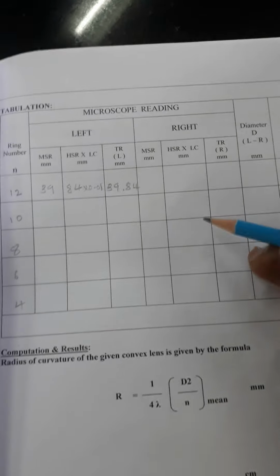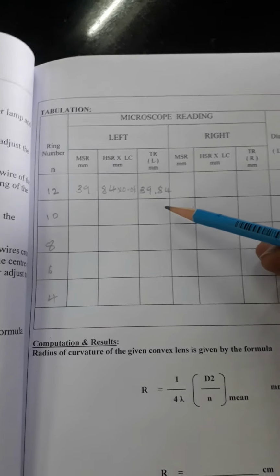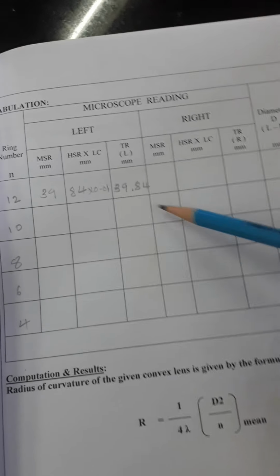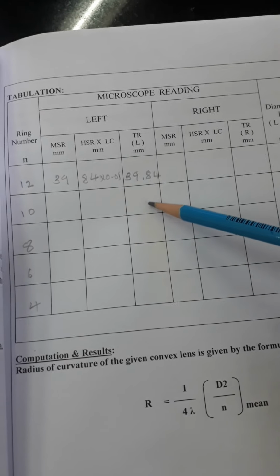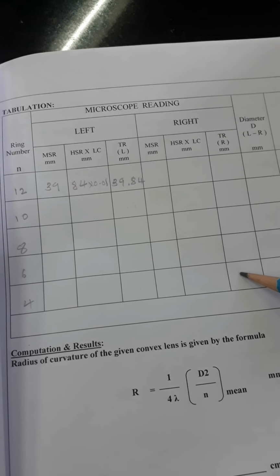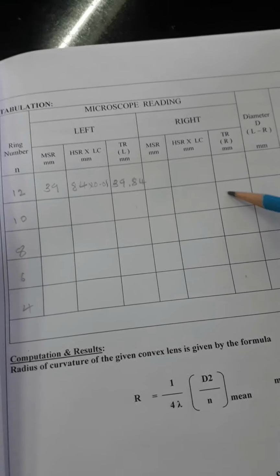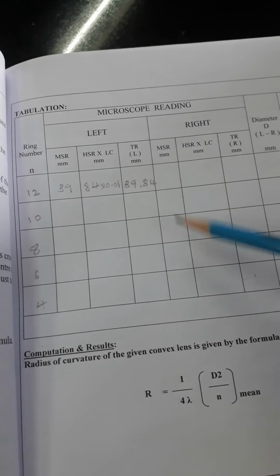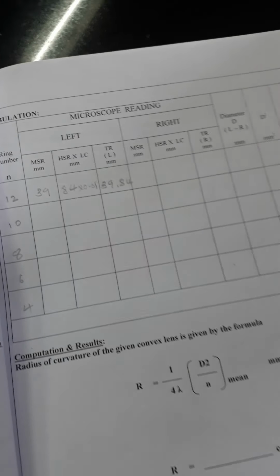Now once you have these, there is one important clue to check whether your readings are correct or not. When we scan the rings from left to right, physically the microscope is moving from right to left. So your readings should go on decreasing gradually. The position reading for this will be less than this, less than this, and as you go up the reading should keep decreasing. If you find one of the readings is more than the previous one, then something is wrong with your readings.